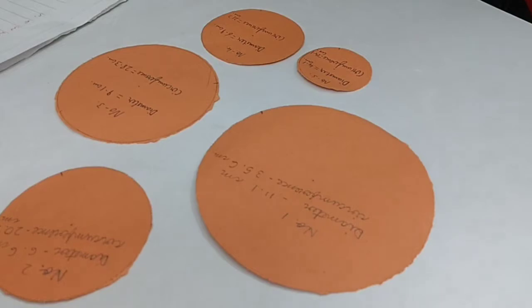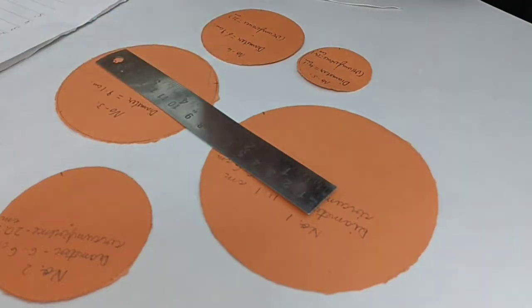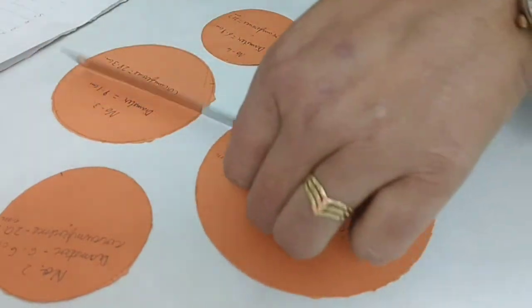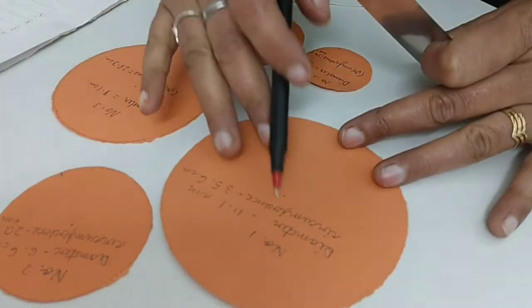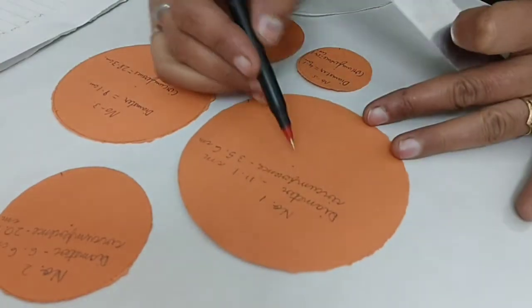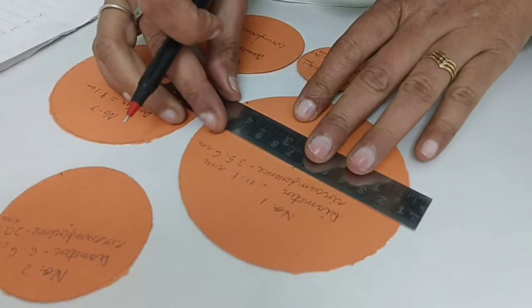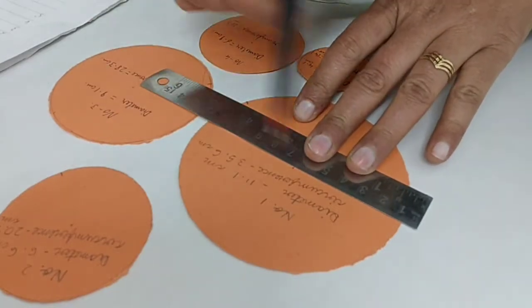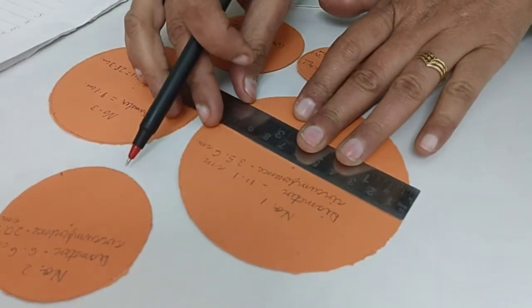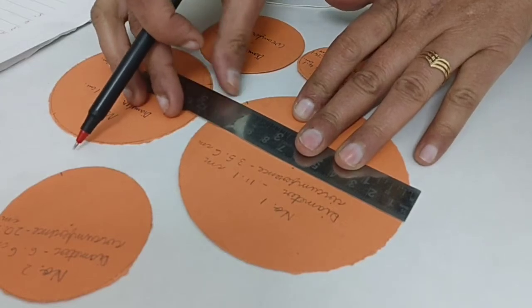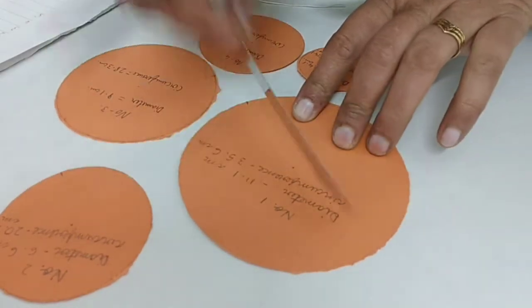You can just measure the diameters. You know how to measure the diameters? For that you can use this ruler. How? In this circle I had given number 1 to this circle. Then suppose this is the center. Then if you put the ruler on the center, then you can measure like this. What is the measurement of this? Fine. It is 11.1. Okay.